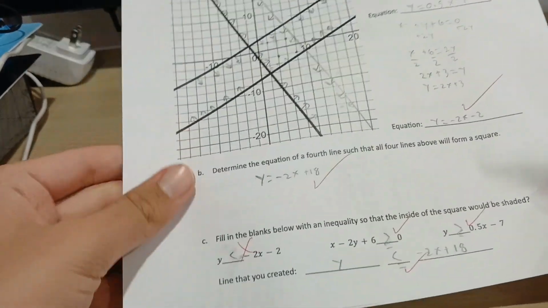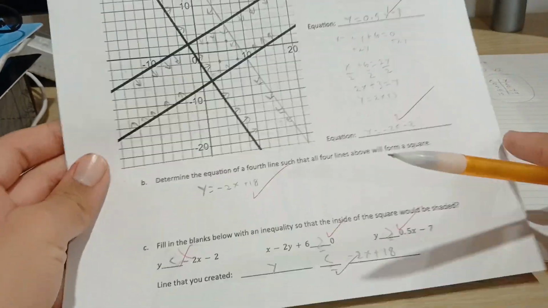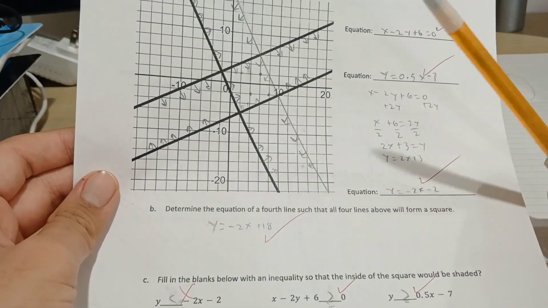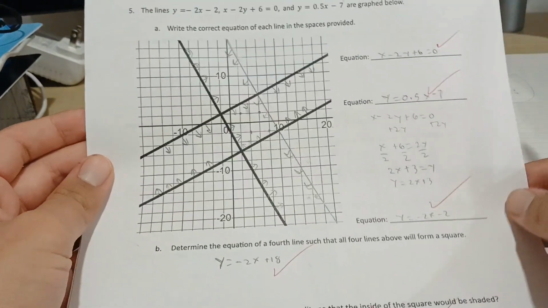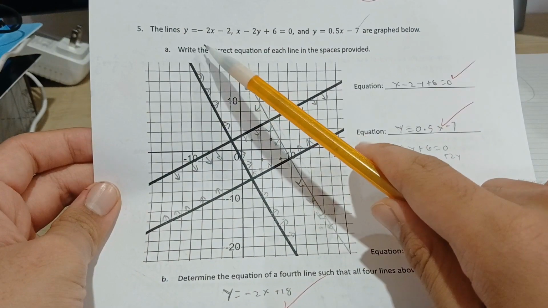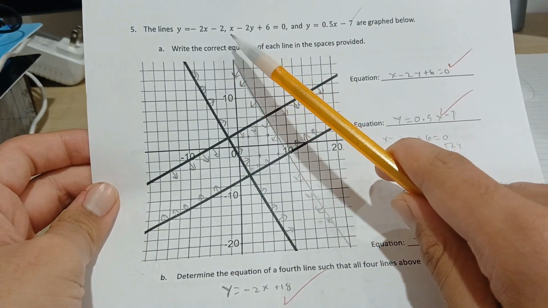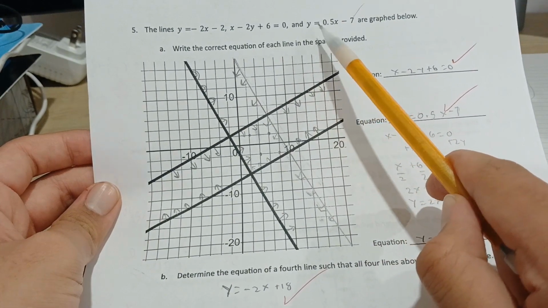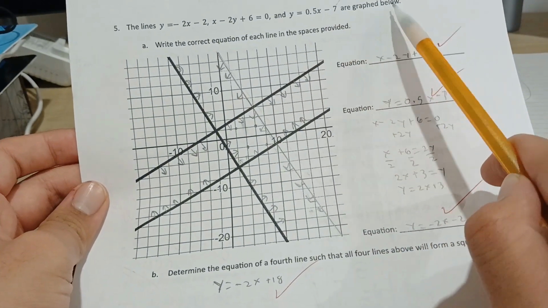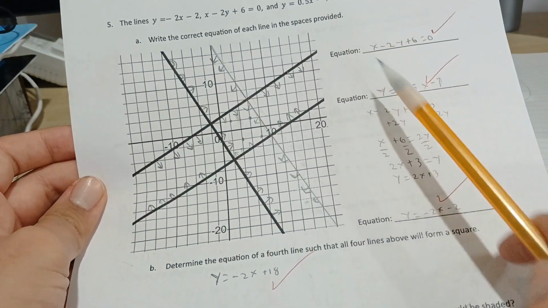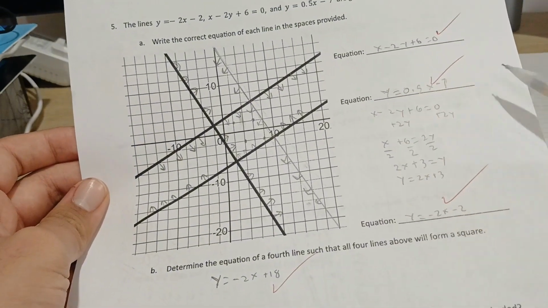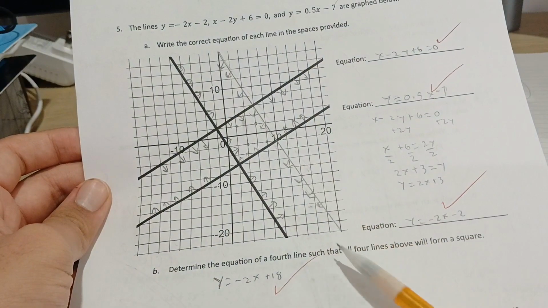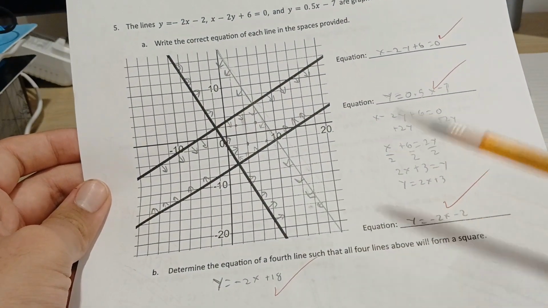All right. So this is the question that a lot of students were confused on. This is actually the last question on our test. The lines y equal to negative 2x minus 2, and then x minus 2y plus 6 equal to 0, and y equal to 0.5x minus 7. They're graphed below, but right here the equation is not given, which technically I'm supposed to write down. So just leave this line for now and just follow along.